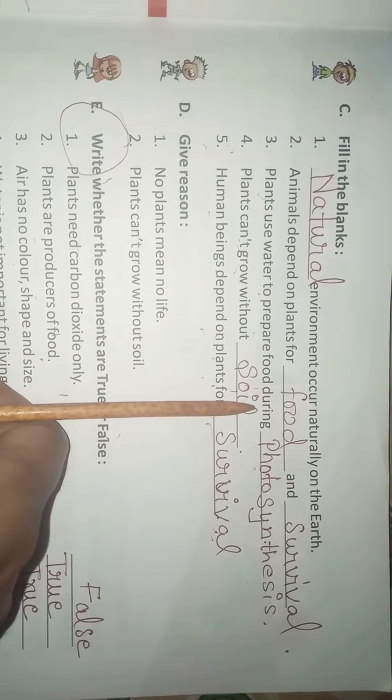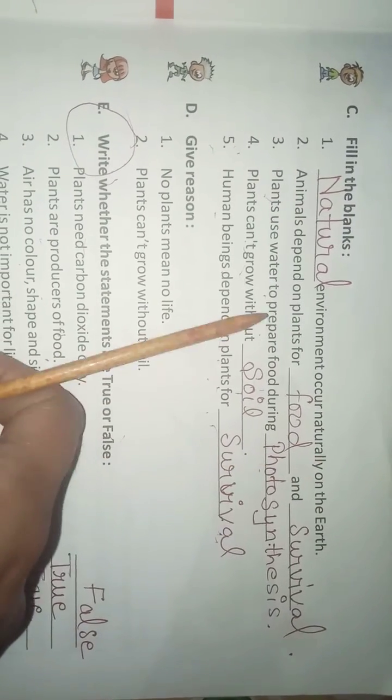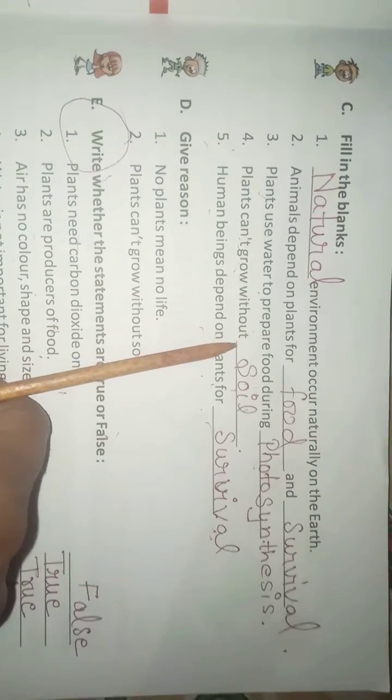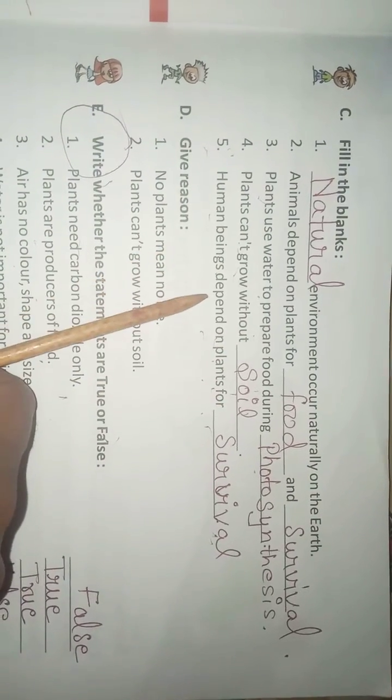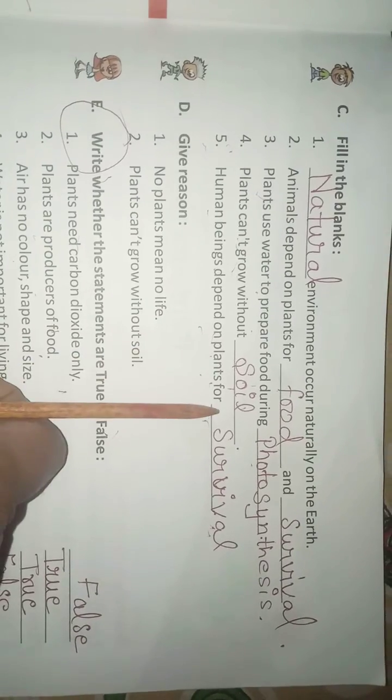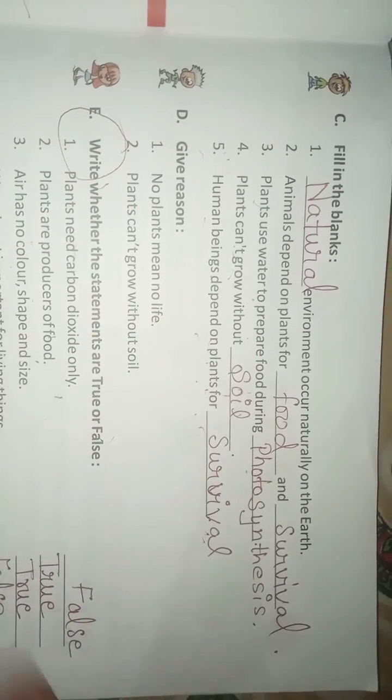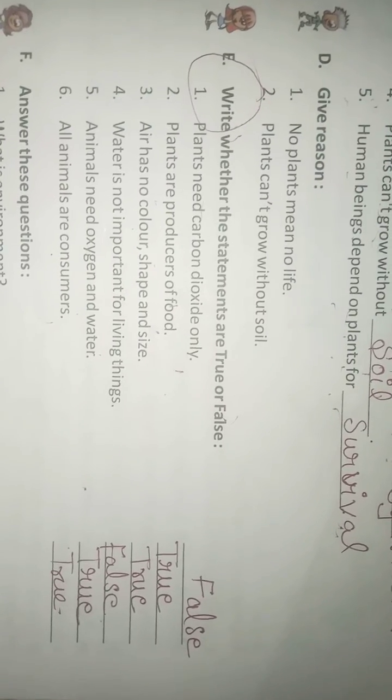Plants use water to prepare food during photosynthesis. Plants can't grow without soil. Human beings depend on plants for their survival. Our next question is question E, that is true or false.